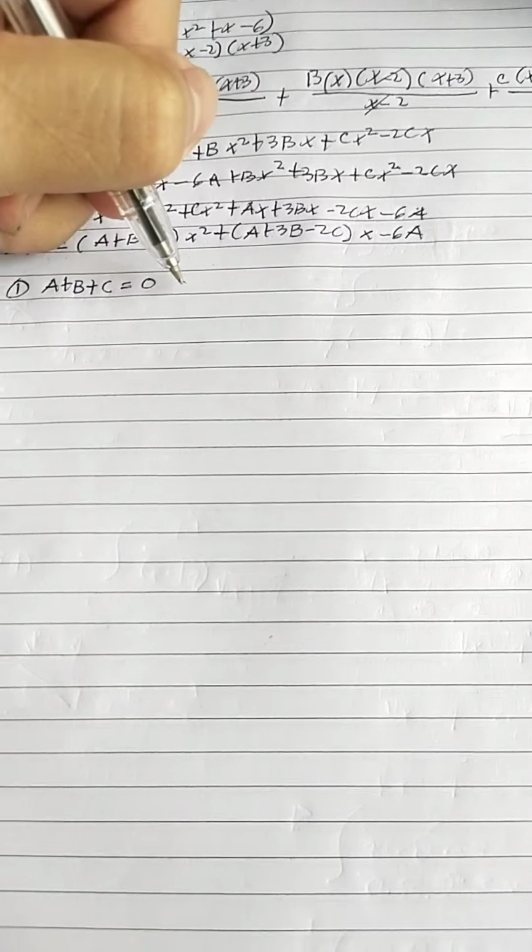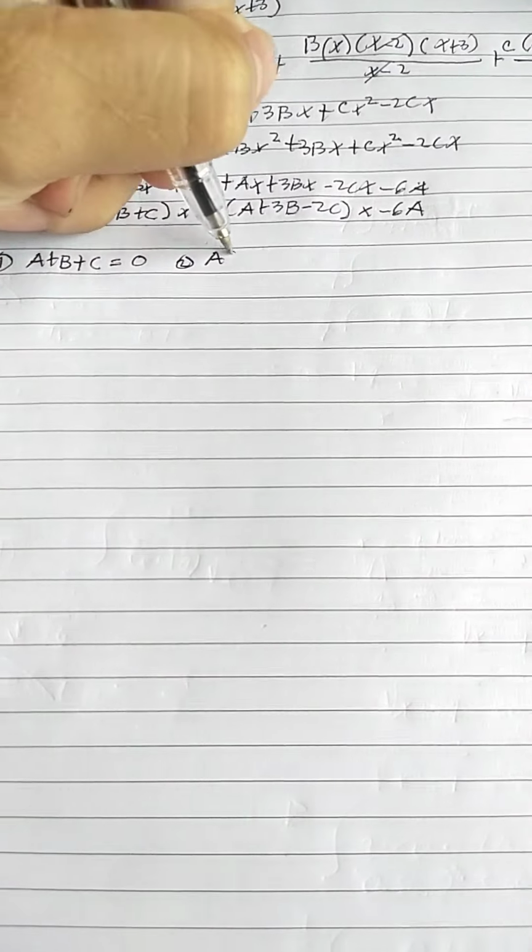Our second equation is a plus 3b minus 2c is equal to 1. And our third equation is negative 6a is equal to 1. So we can simply first get the constant. So a is equal to negative 1 over 6. This is our a.